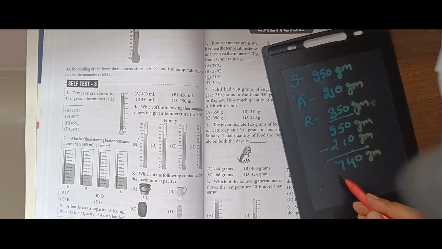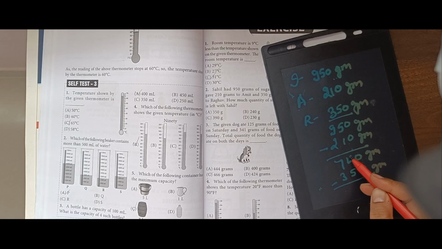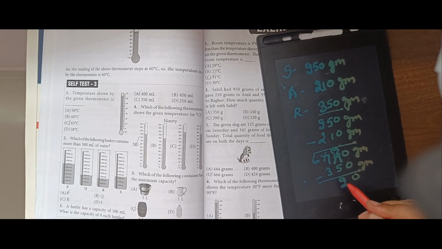Now subtract the amount of Raghav. 0 minus 0. We can't subtract, so it becomes 14 and this becomes 6. 14 minus 5 is 9 and 6 minus 3 is 3. So the answer is 390 grams.